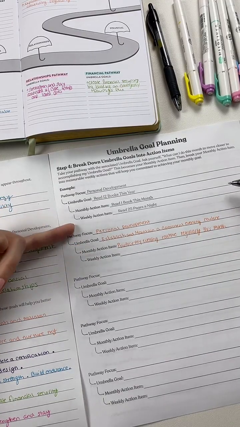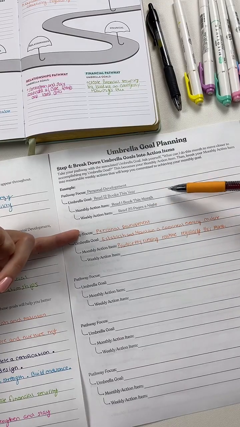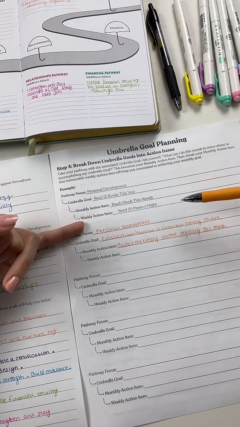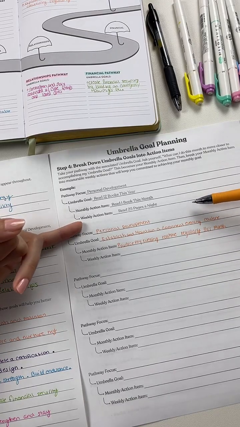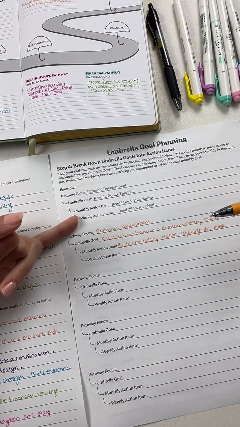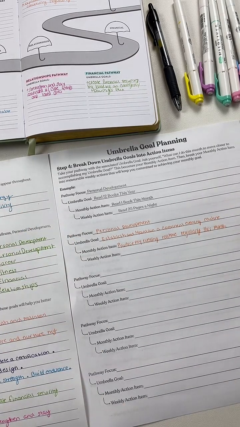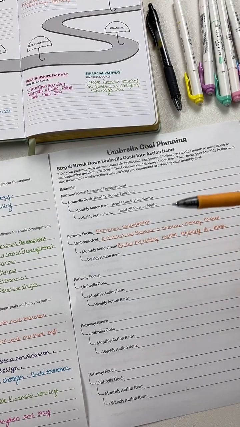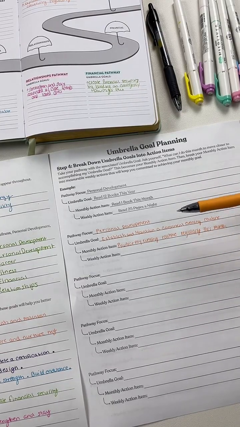Another example would be in this personal development goal. If you are trying to read one book this month, you do not want your weekly action item to be start book. Because, great, you read the prologue. That's not going to help you build this long-term progress. So instead, in this instance, you are going to measure it by reading 25 pages a night.